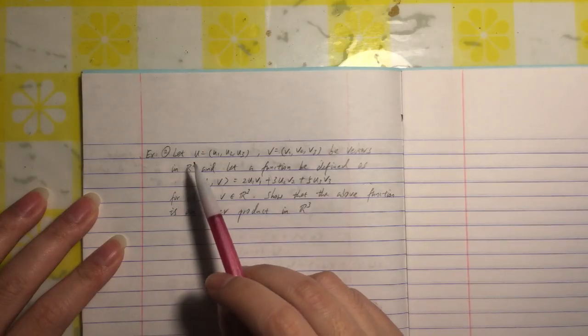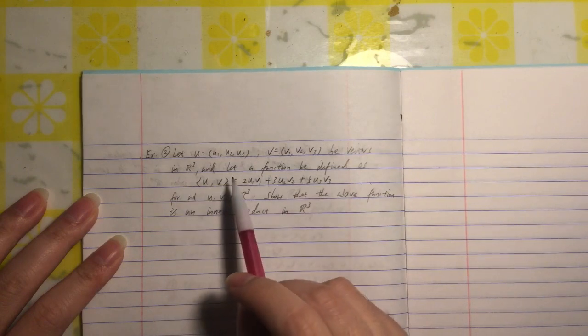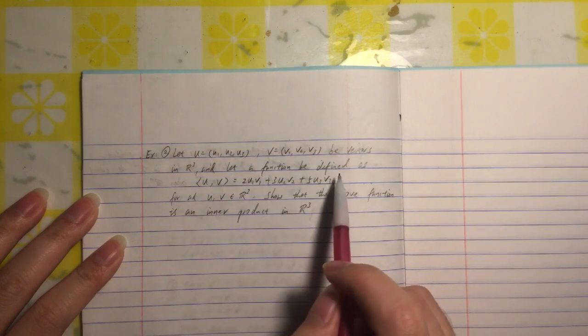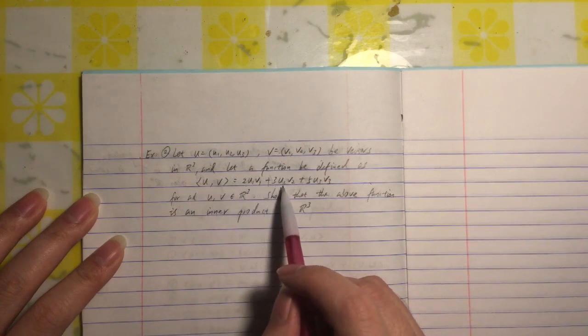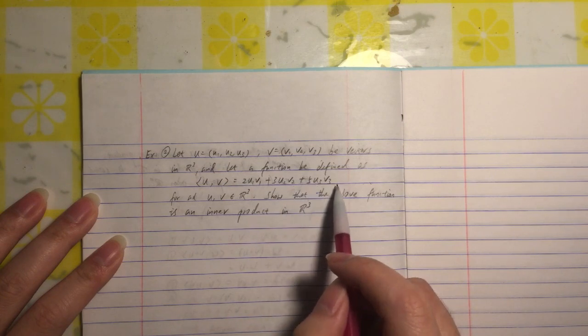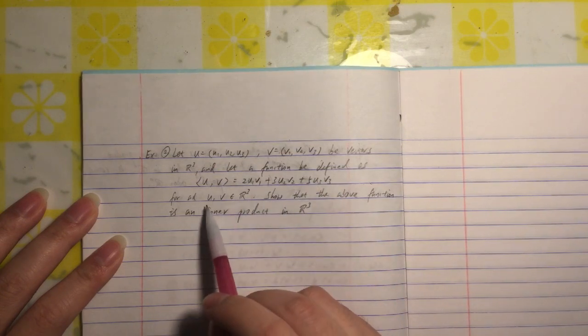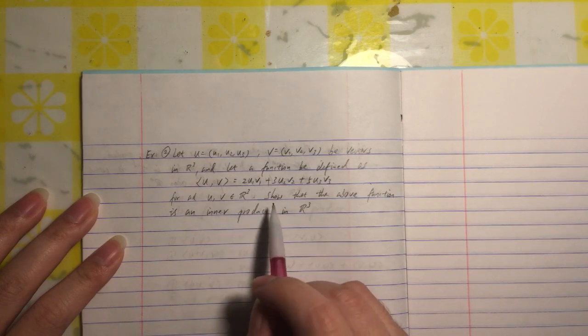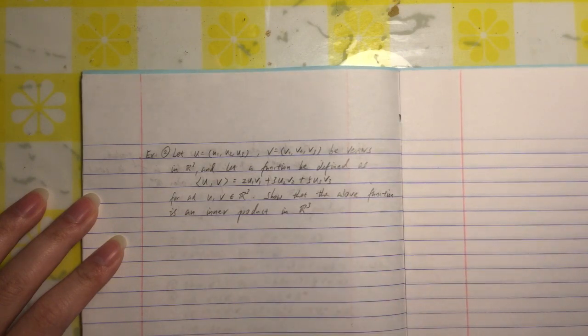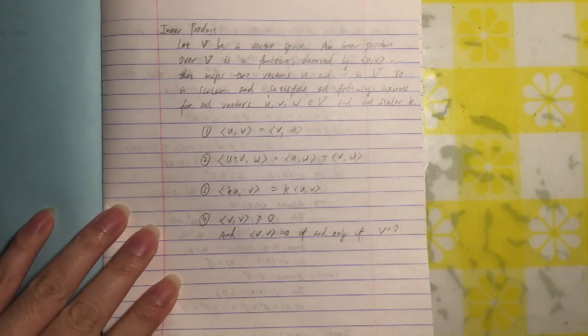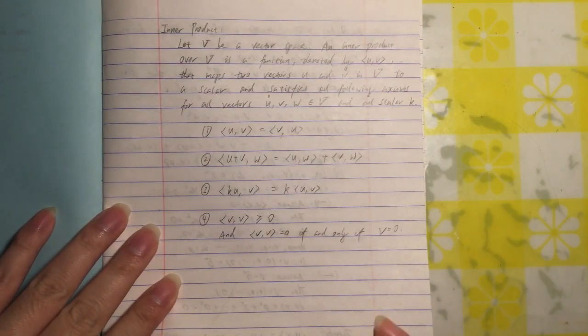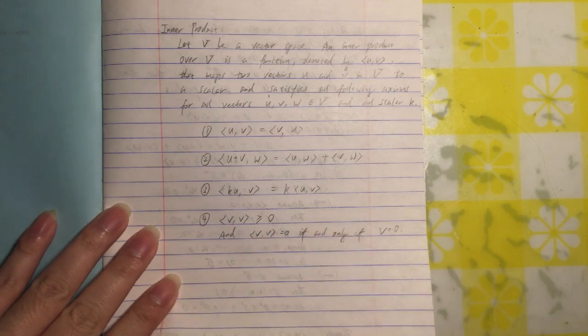Next example. Let u and v be vectors in R3, and let the function be defined as the following: the angle bracket of u, v is 2u1v1 plus 3u2v2 plus 5u3v3, for all vectors u and v in R3. Show that the above function is an inner product in R3. In order to show this, we must verify all four axioms. If all four axioms are satisfied, then the function is an inner product. If one of the axioms fails, then the function is not an inner product.